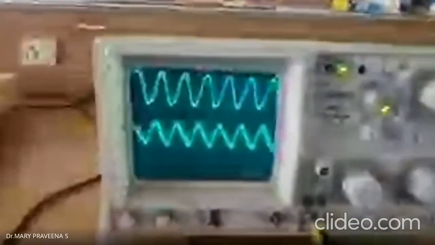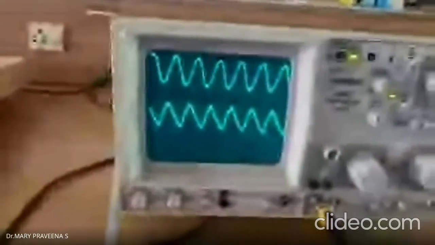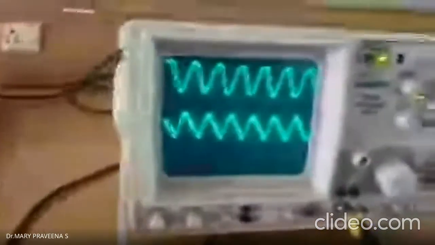The first channel is the input signal. The second channel is the modulated output.